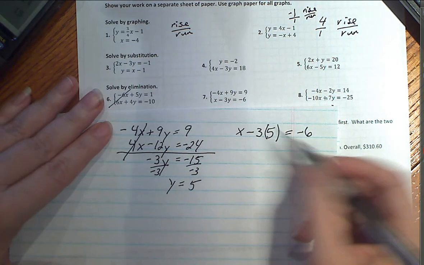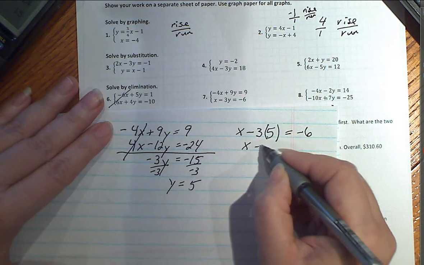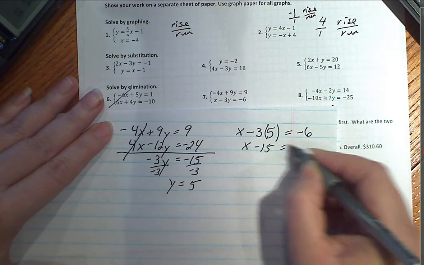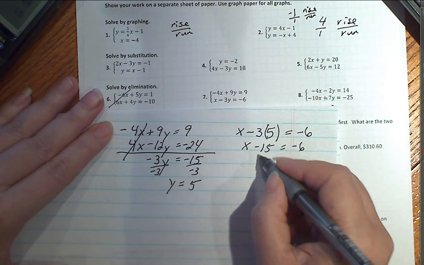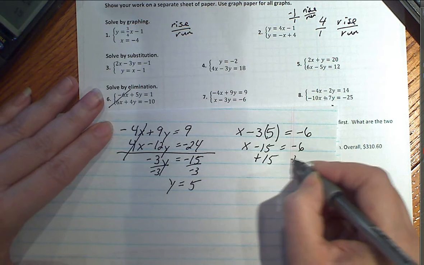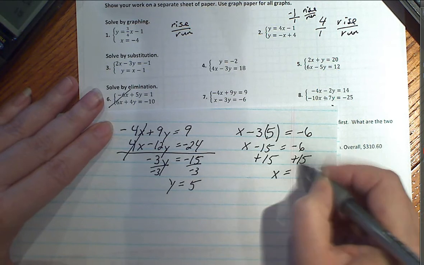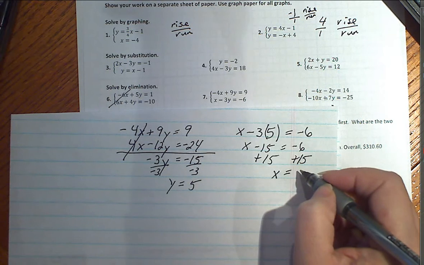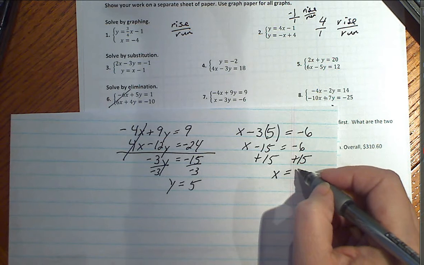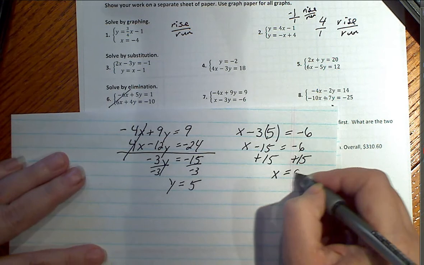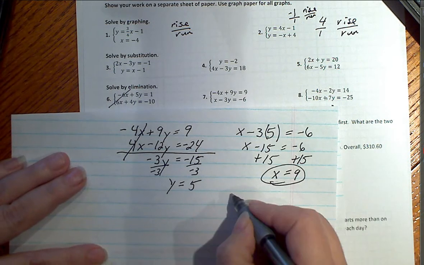So I have x minus 15 is equal to negative 6. Add 15. x is 9. So my point is 9, 5.